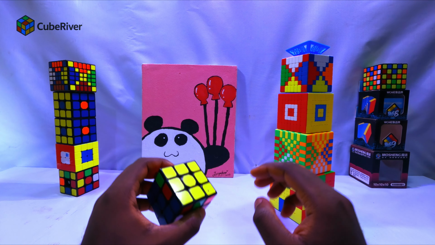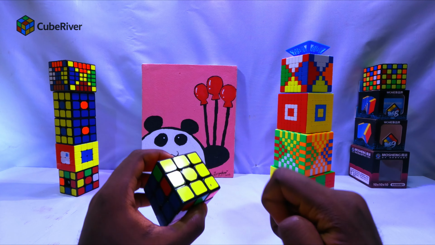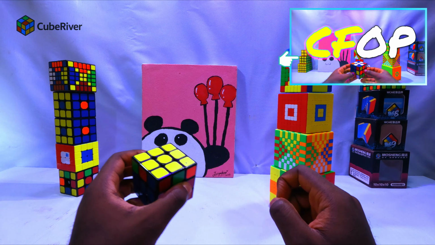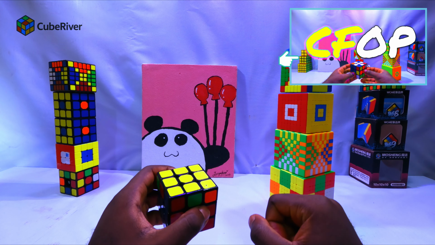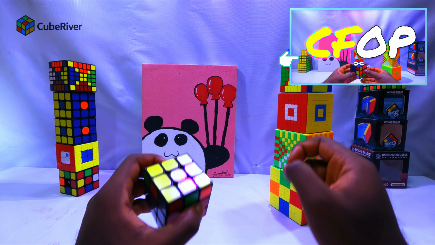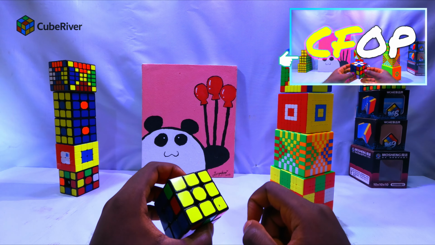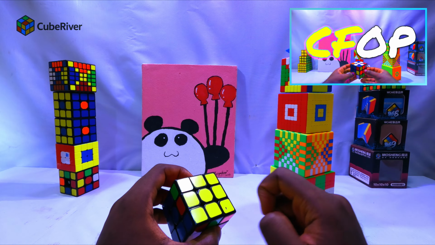Now, if you're at this point in this video and you're not able to solve the first 2 layers already, there's a good video on the channel that shows people how to intuitively solve the first 2 layers using the C4 method. So I recommend that you check that video out, and then you can come back to this video and orient the last layer.